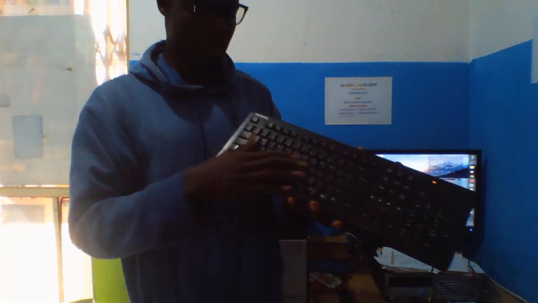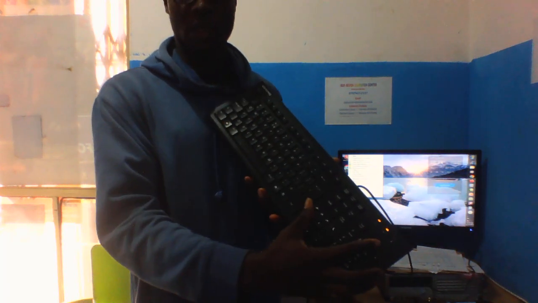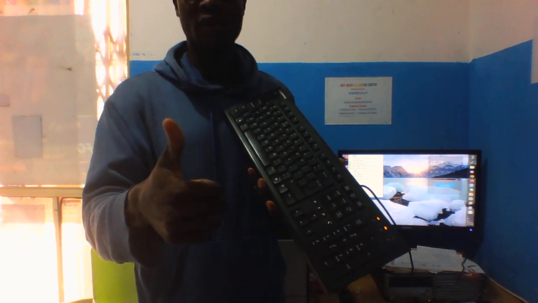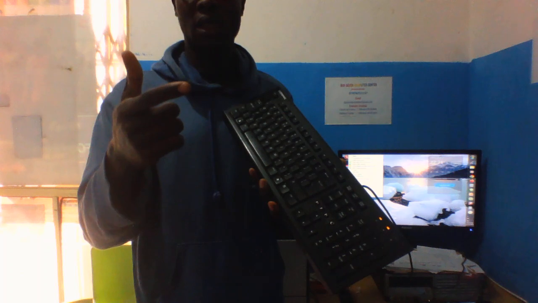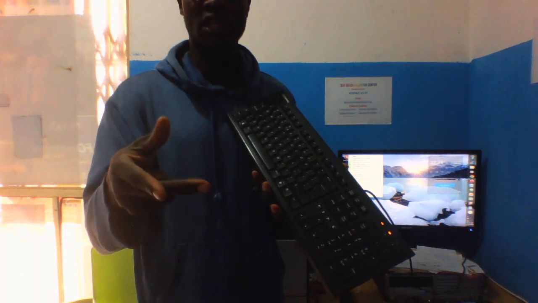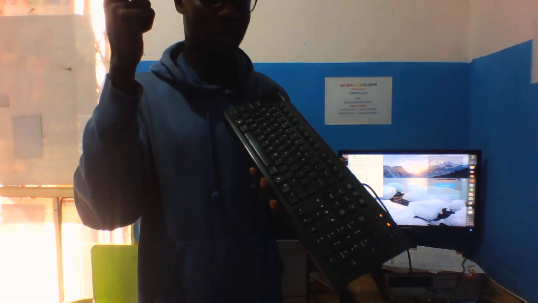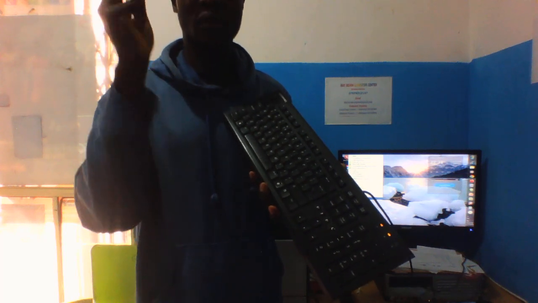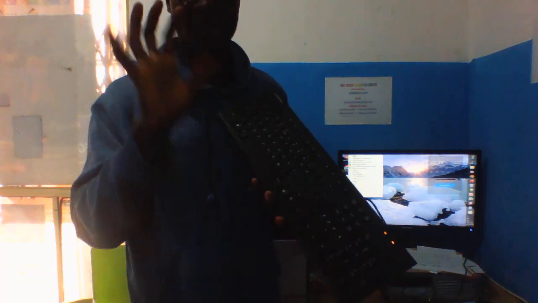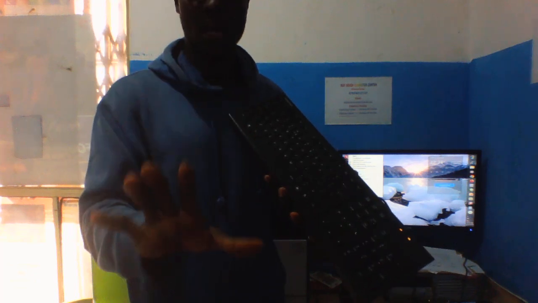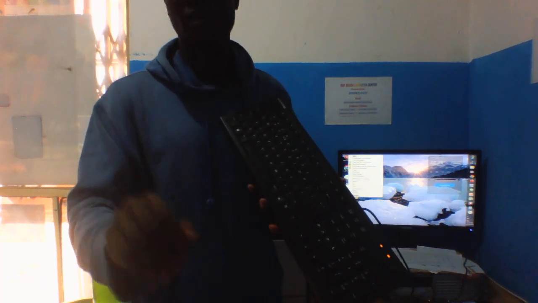The keyboard here is divided into 5 keys: the alphanumeric keys, the numeric keys, the cursor navigation keys, the functional keys, and the special keys. These are the 5 categories of keys we have in every keyboard. Every brand of keyboard you get has these 5 keys.